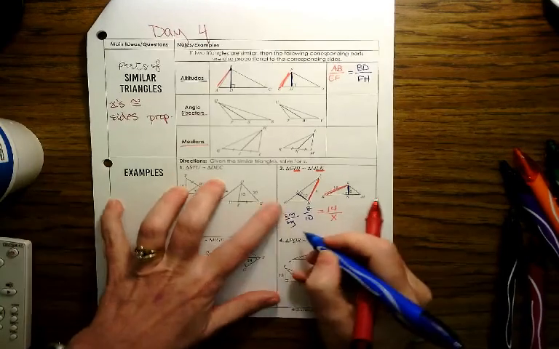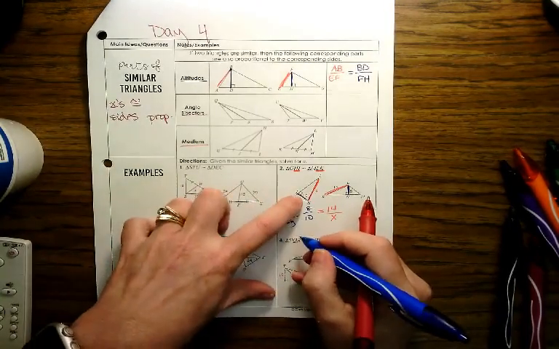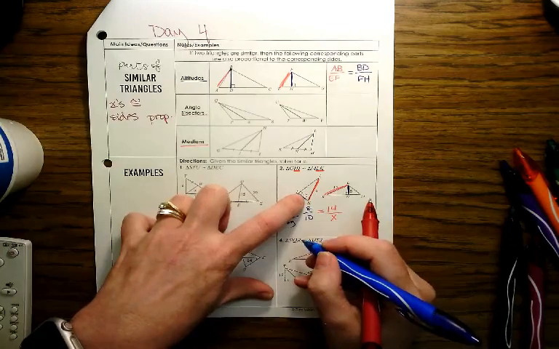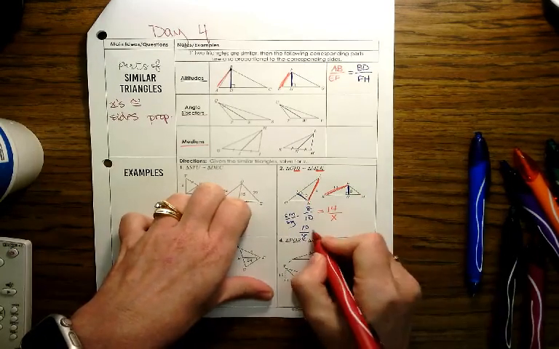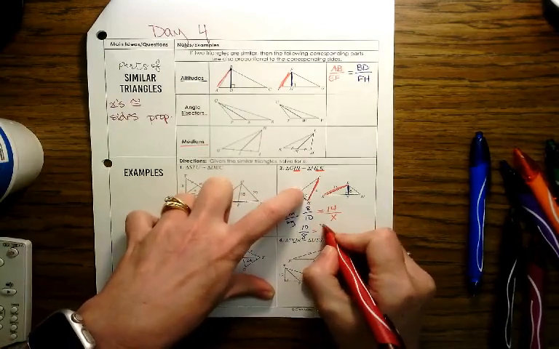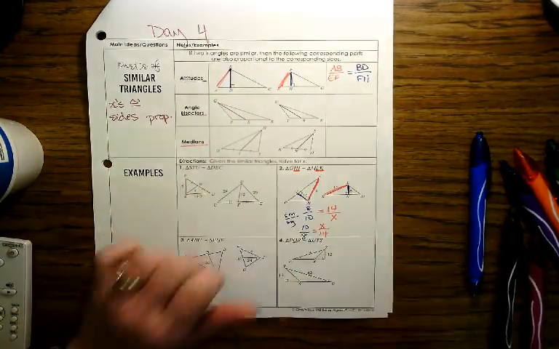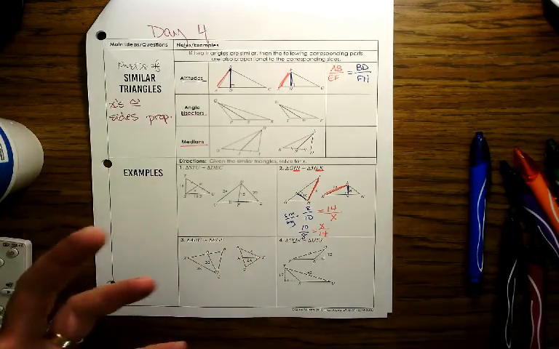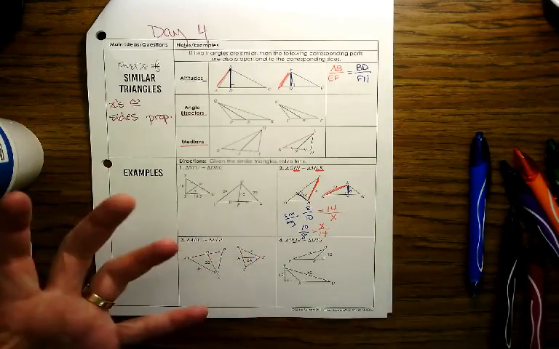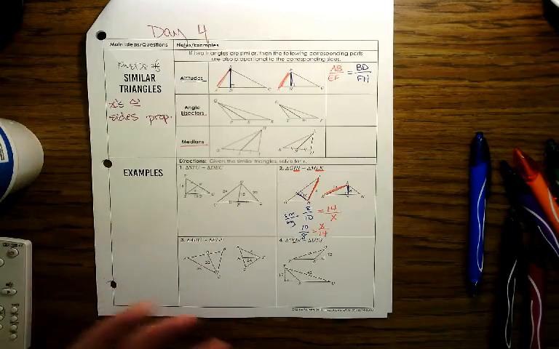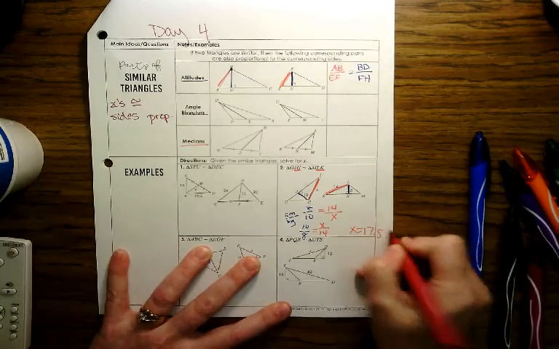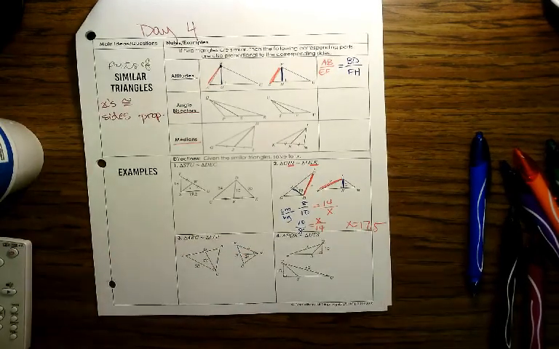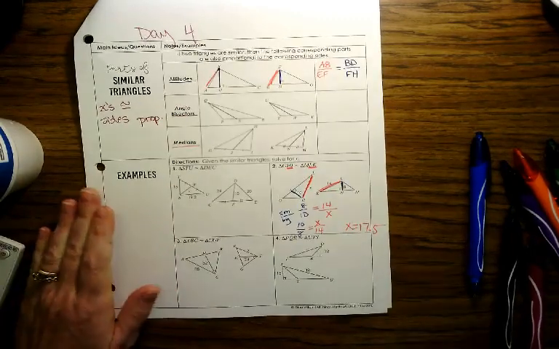Now, if I had switched this, if she had said, oh look, 10 is on the left side, and what I see first I want on top. If she had done the 10 with the 8, you could then say, well, the x goes with the 10, and that would work. You could do big on top and small on bottom, as long as you keep it consistent through the proportion. Okay? Everything has to be corresponding. And you would cross multiply, and x would come out to be something like 17 and a half. But you all know how to do algebra, so I'm not going to remind you how to do the algebra every time. But wait, there's more.